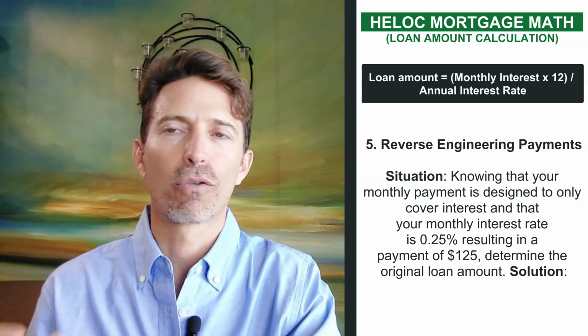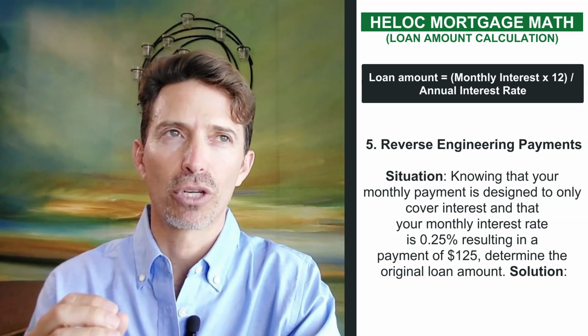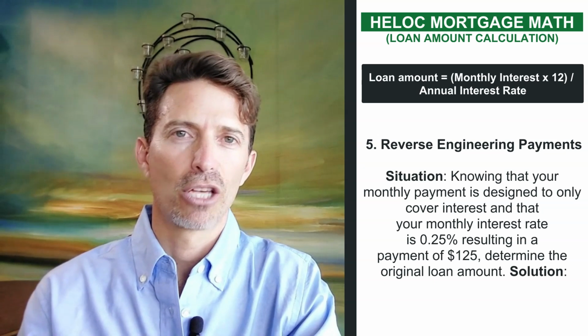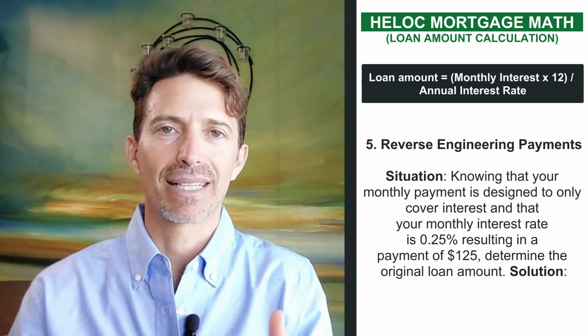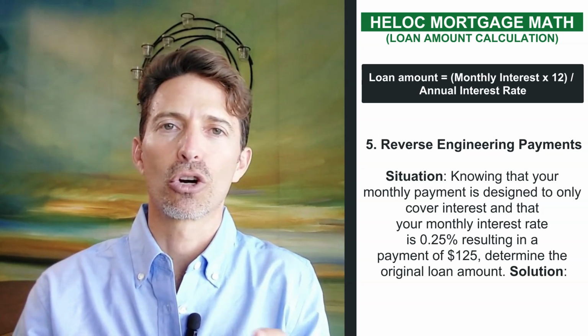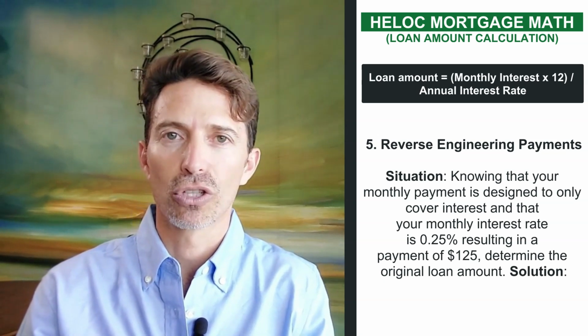Now let's do one more exercise, which would be number 5 for calculating the loan amount, and would be a total of 10 math problems that we've done right now, specific for mortgage calculation on home equity lines of credit. So this is the exercise. We're going to reverse engineer payments. How are we going to do that? Let's see this example. So knowing that your monthly payment is designed to only cover the interest, and that your monthly interest rate is 0.25%, resulting in a payment of $125, determine the original loan amount.